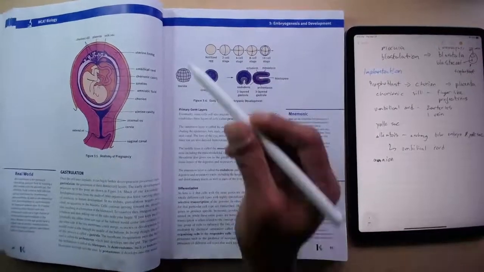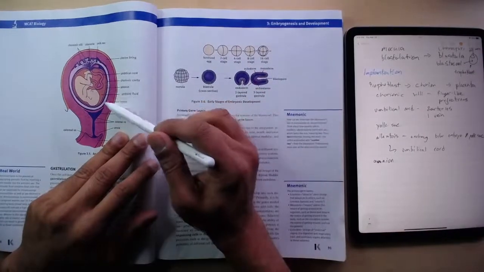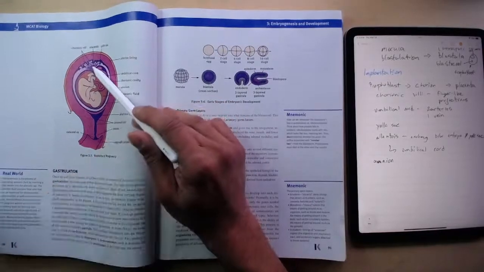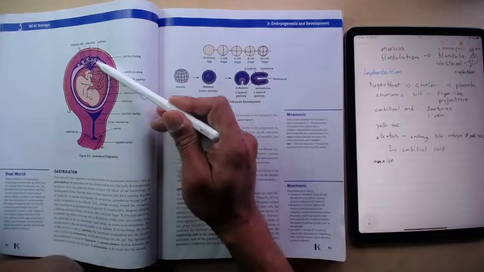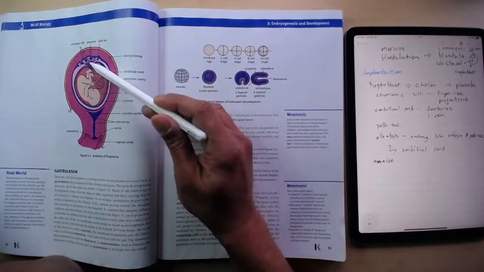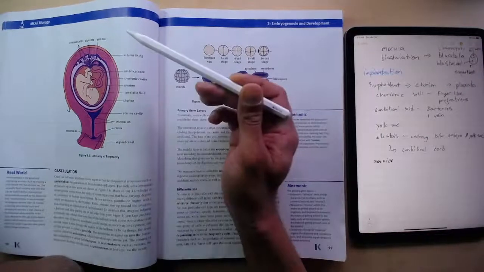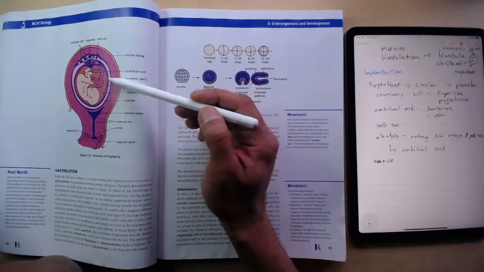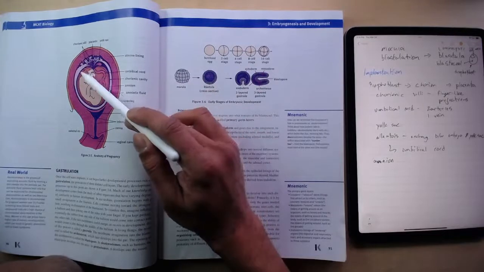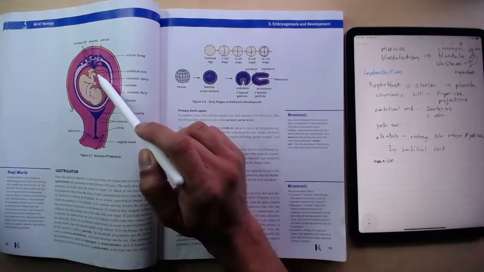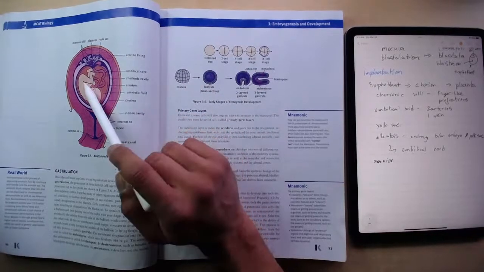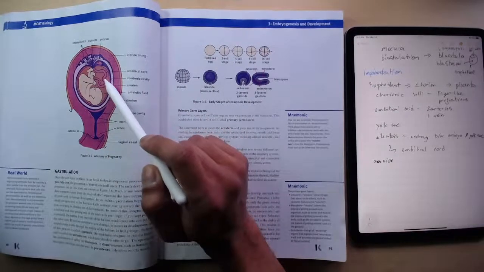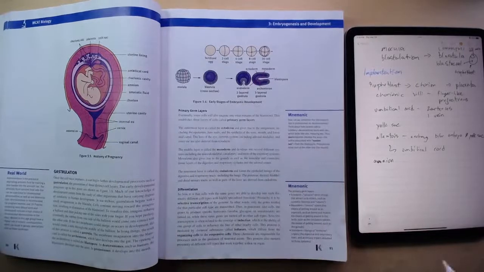Right? So the amnion is an internal layer. The chorion's the external layer. The placenta looks like it's here in this chorion layer, right? The amnion is this internal layer. And what did we learn becomes the umbilical cord? The allantois and yolk sac become the umbilical cord. All right.